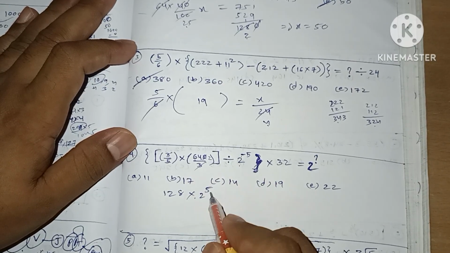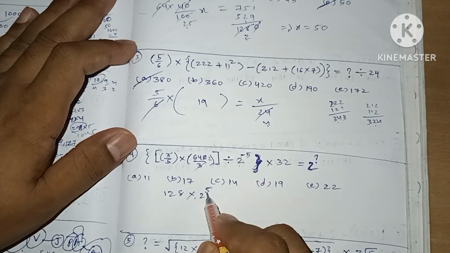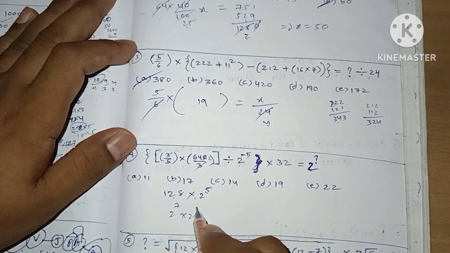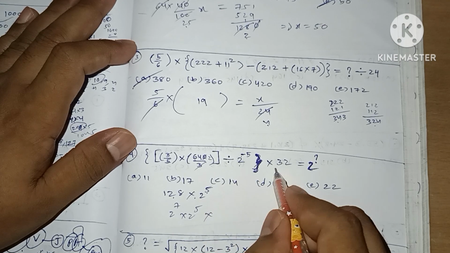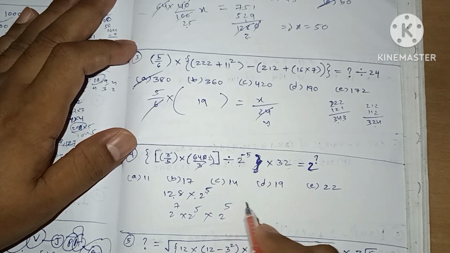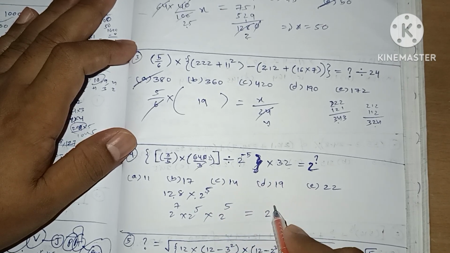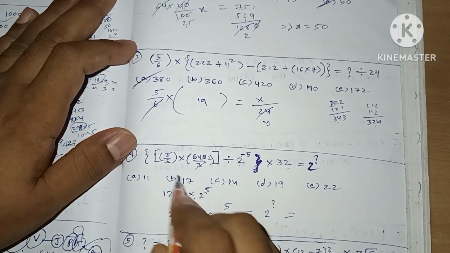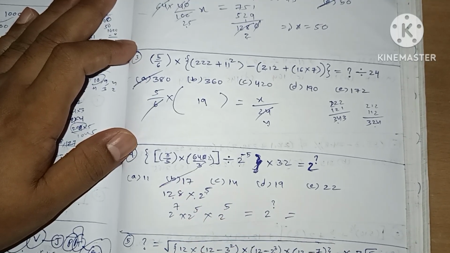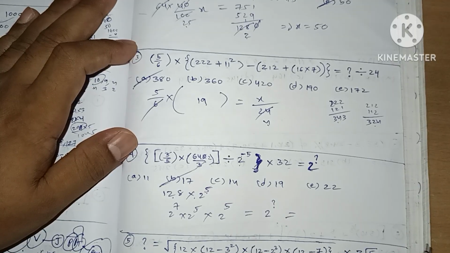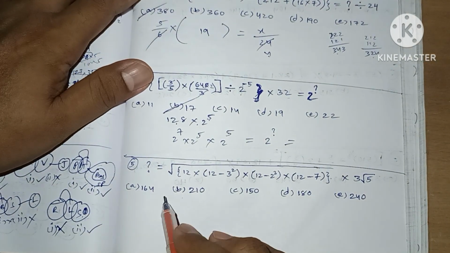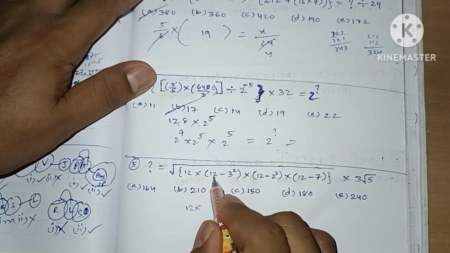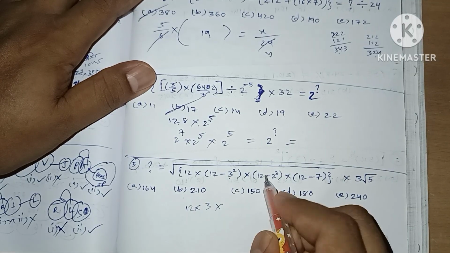This is minus 5, so it comes on the numerator 2 power 5, and this is 2 power 7. 2 power 7 into 2 power 5 into this is 2 power 5 equals to 2 power question mark. This will be 10 plus 7 17. Option B is our answer. 17 is our answer.